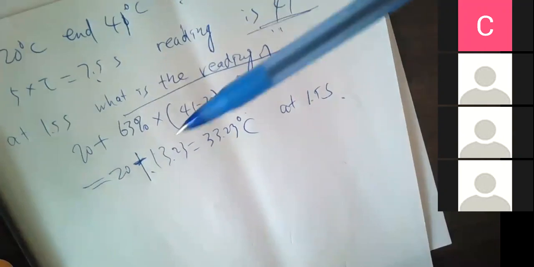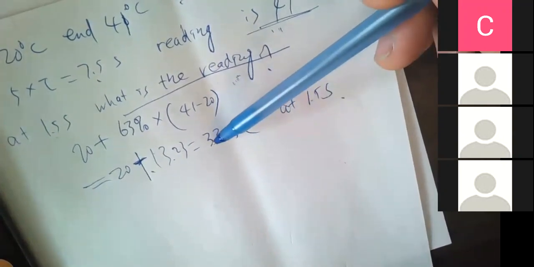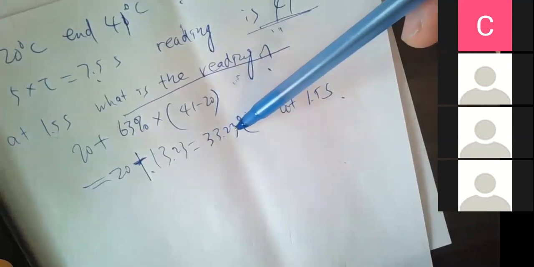So we solve that problem at 1.5 seconds. The reading is 33.23 degrees.